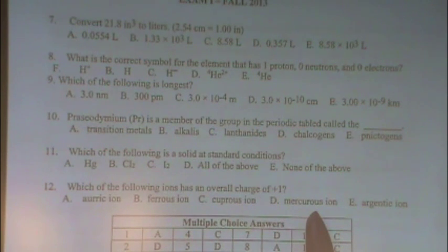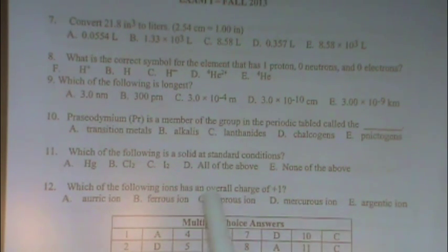What's that? Hg2 2+, and notice the key word, overall charge. So I wasn't looking at the individual charge of the ion, I was looking at the overall charge of the ion. Mercurous has an overall +2. Hg2 2+. Okay, you can percolate, marinate on that for a little bit. Okay, thanks.